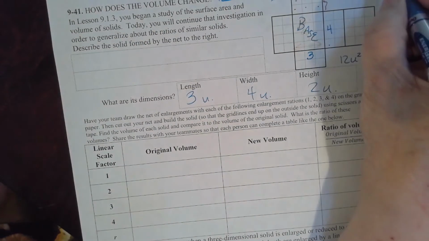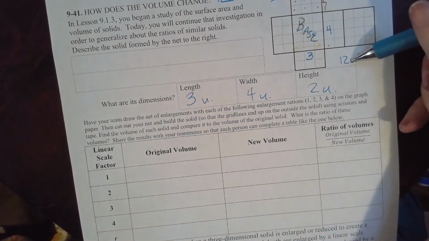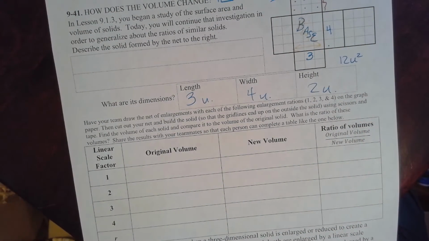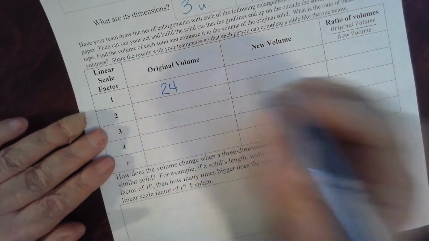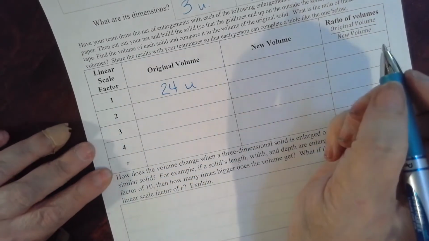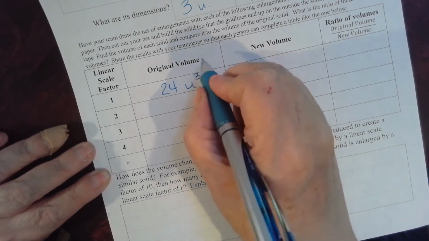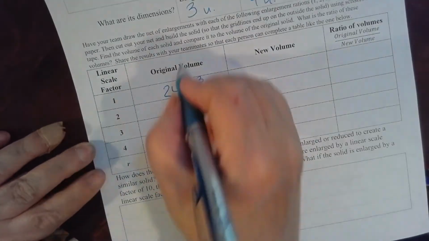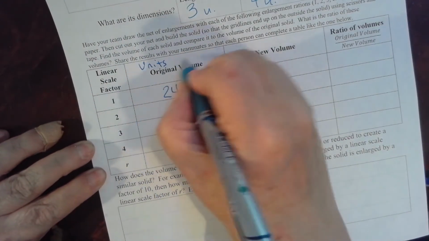And then I have to say, well, how many layers do I have? Well, I have 2 layers. So if there are 12 cubes on my first layer and 12 cubes on my second layer, my volume is going to be 24. And we're just going to go ahead and use units. So the units are cubed. Units are always cubed for volume, and this is a big deal.